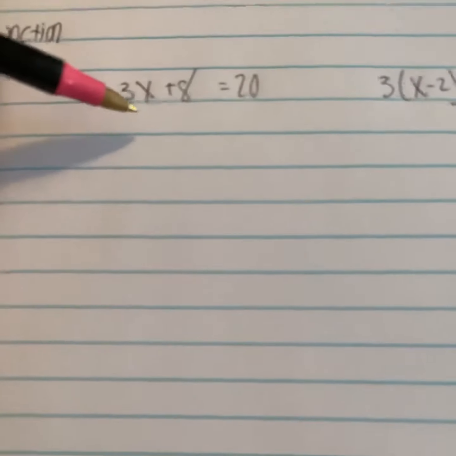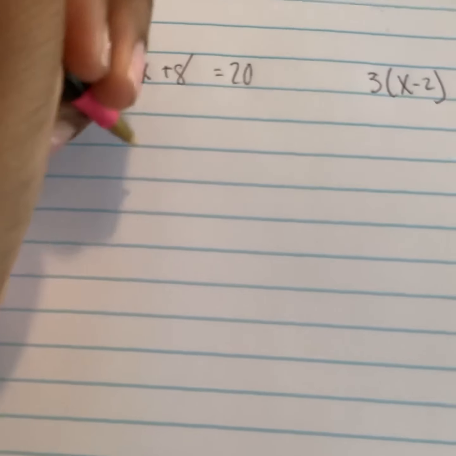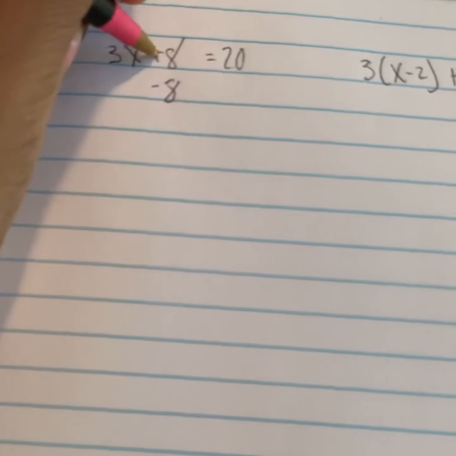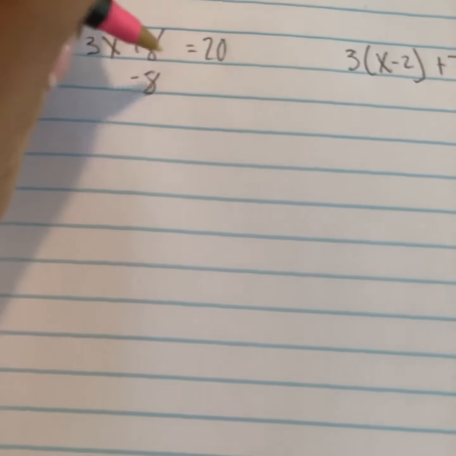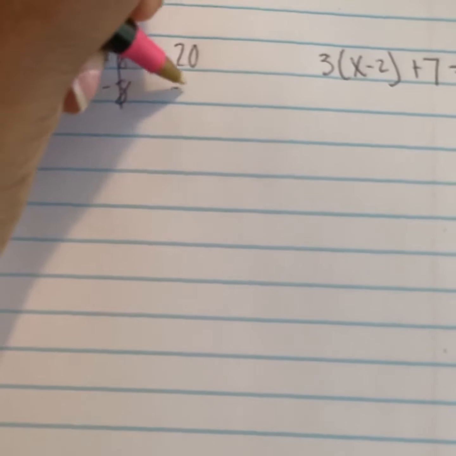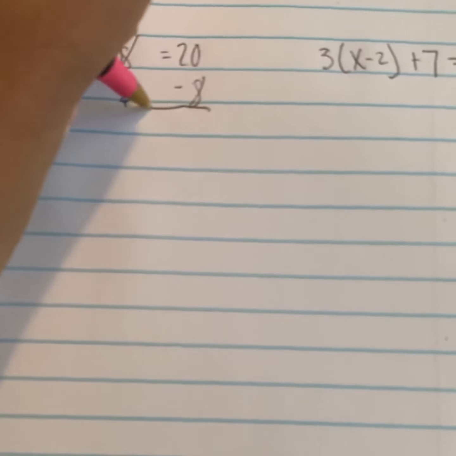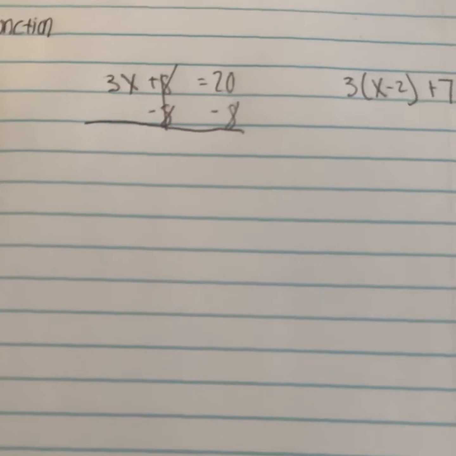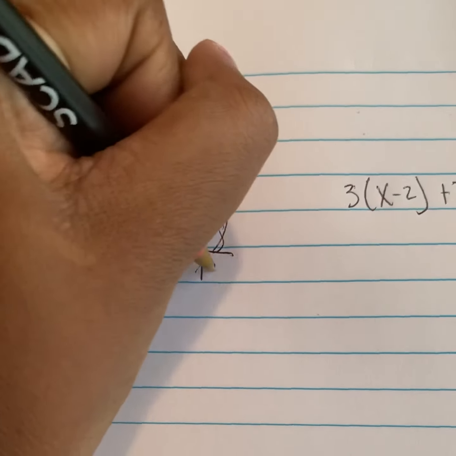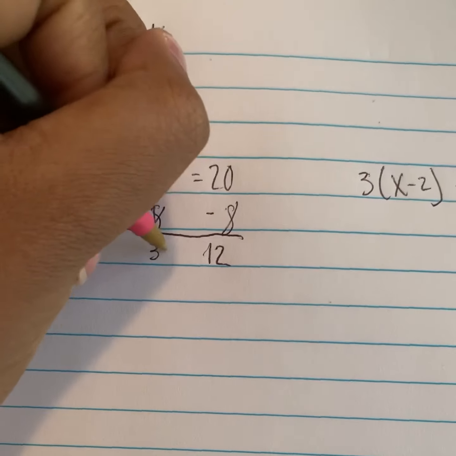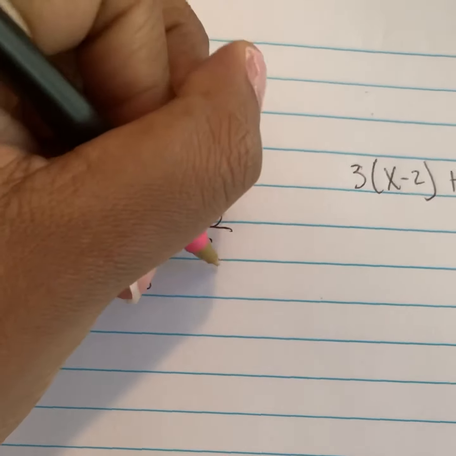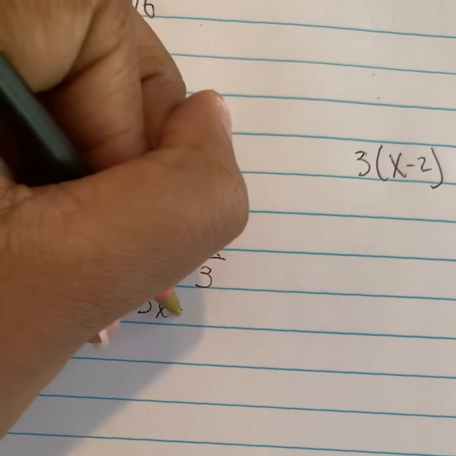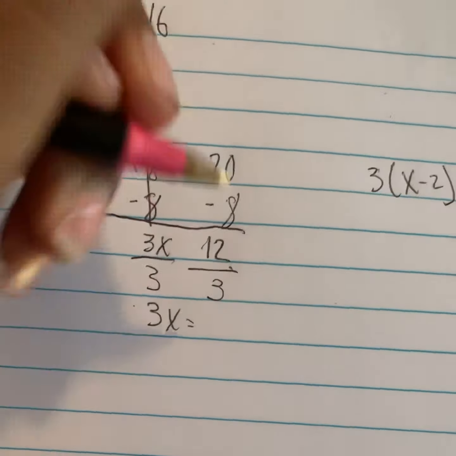Okay, our second expression. So we would do -8 because, again, it always has to be the opposite of what this sign right here is. So this would cancel out. We would put -8 over here as well. 20 minus 8. Sorry, I'm kind of slow. It was 12. Then we bring down our 3x. Divided by both sides. 3x would equal 4.